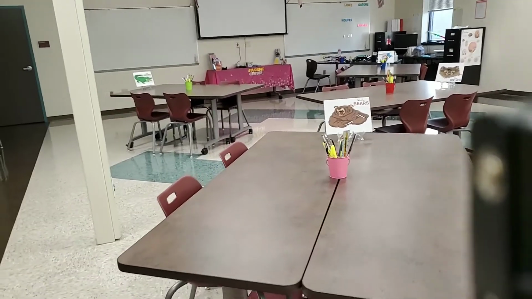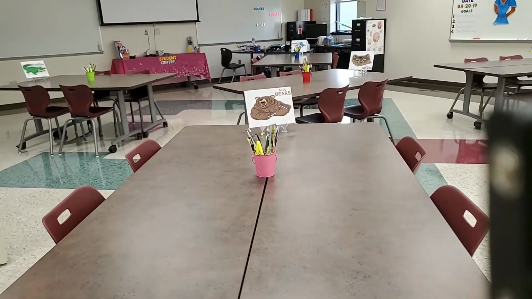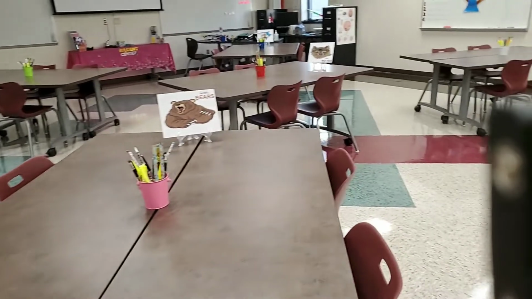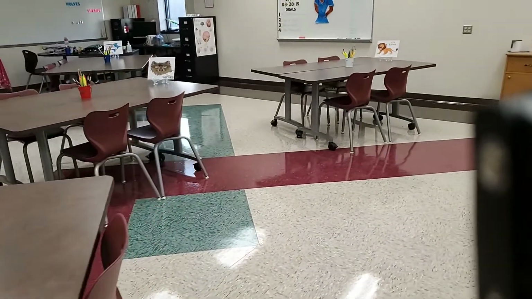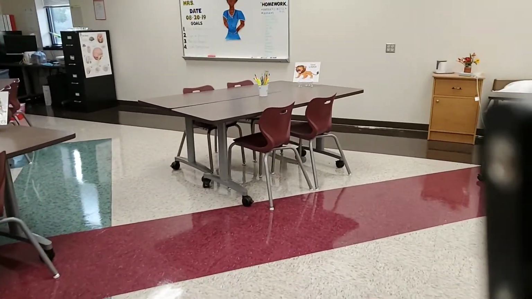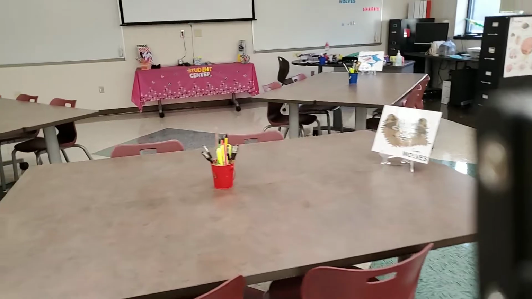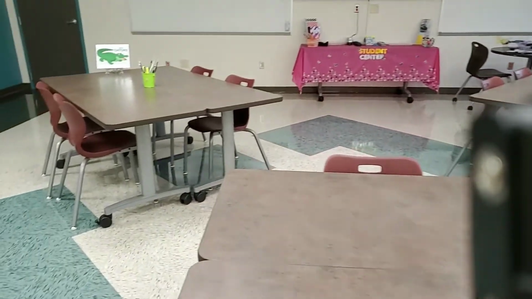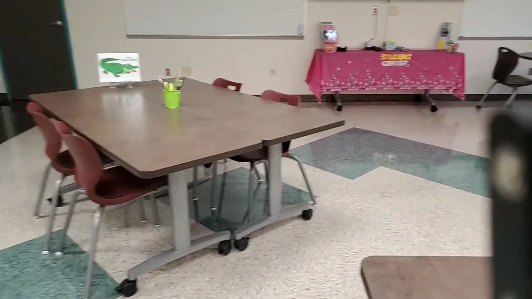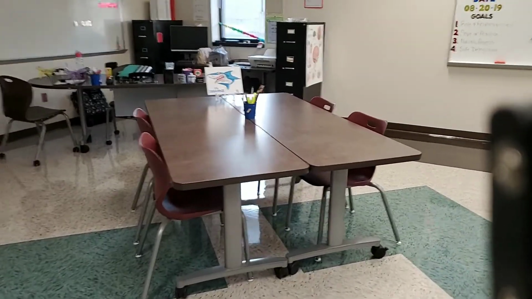But look how inviting it looks when they walk in. It looks like a lot of fun. That's the first thing they're going to think: oh my gosh, this is so cool. This room looks like fun. And when students are thinking fun, when they're actually having fun, they learn better and they retain the information more.